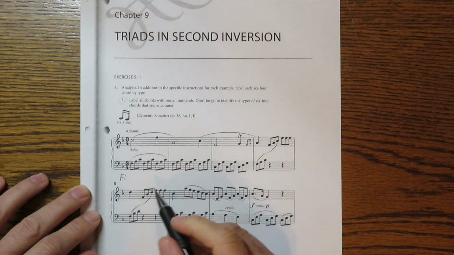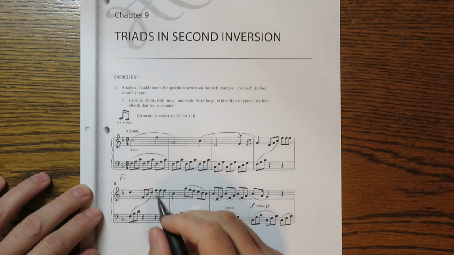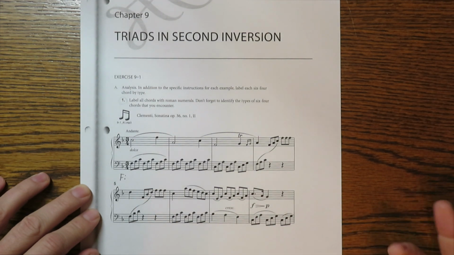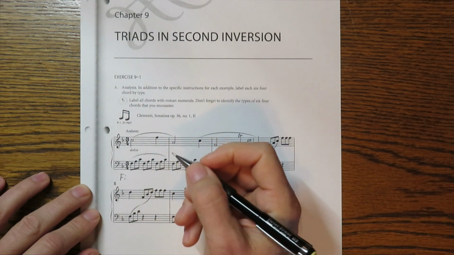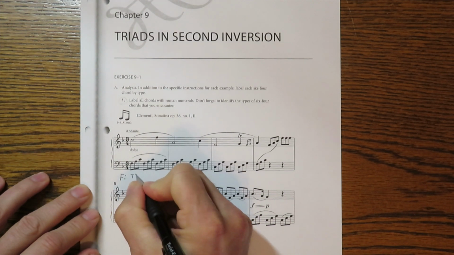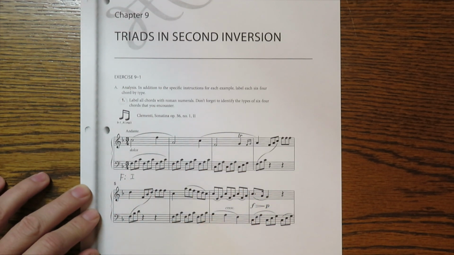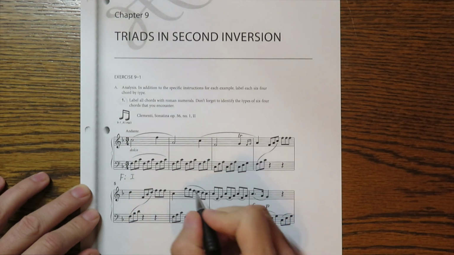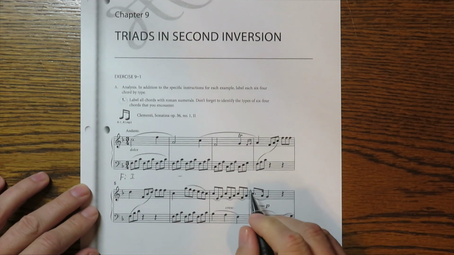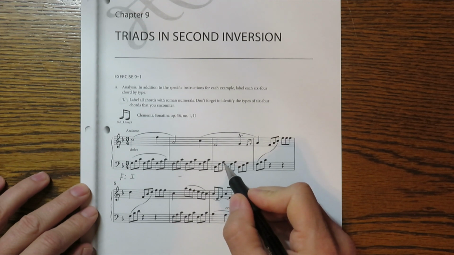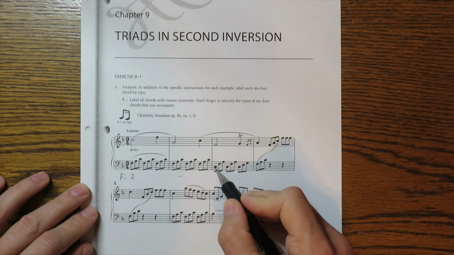Now, let's analyze our chords here. And these are all arpeggiated, so they're broken chords, but nonetheless, they are chords. And we have a 1. And that 1 continues through this measure, as well as this measure. Now, we have the F, A, and now the C is in the bass.